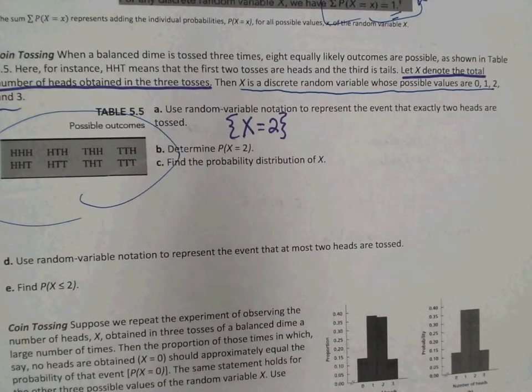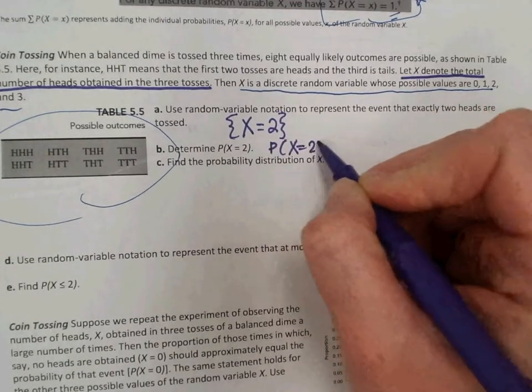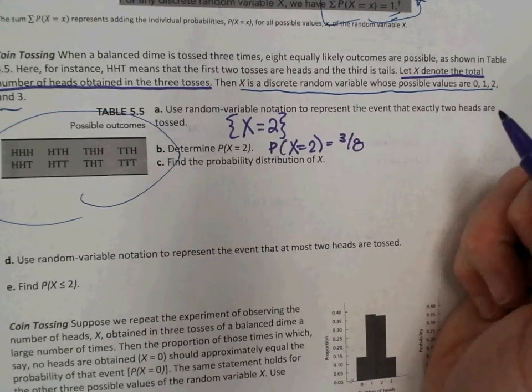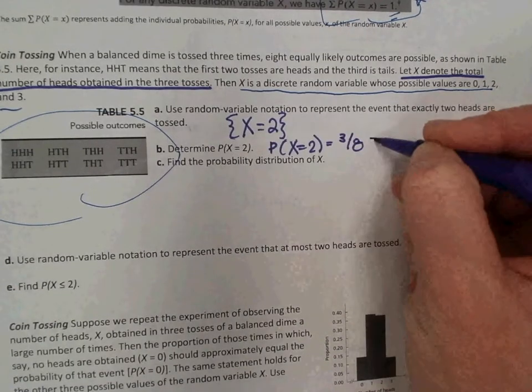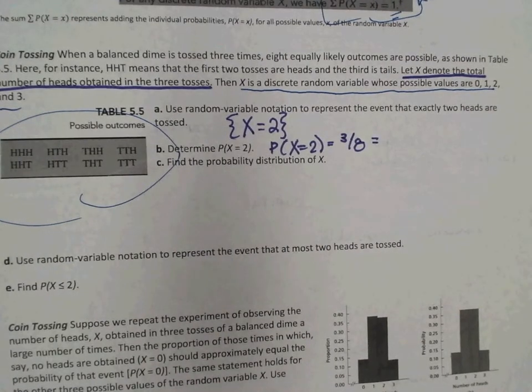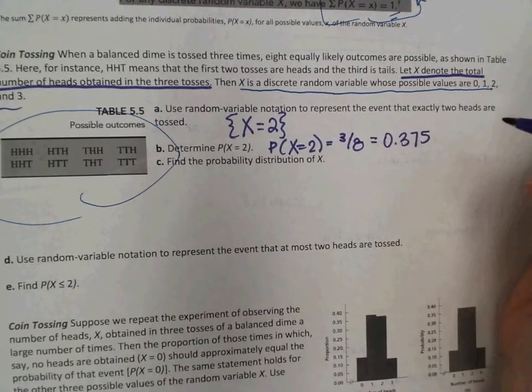And this says determine the probability that x equals 2. It has to be exactly that number. So how many occurrences of exactly 2 do we have in all the possible outcomes right here? 3, correct. So the probability that x equals 2 is 3 out of 8. Which is, what's the decimal equivalent? 0.375. Cool. 0.375. Thank you.